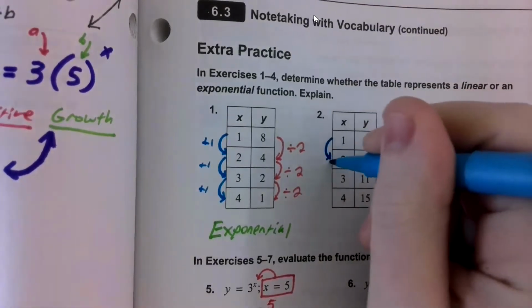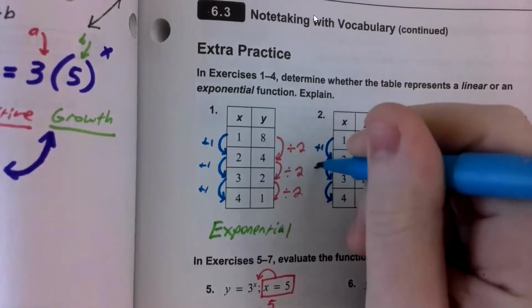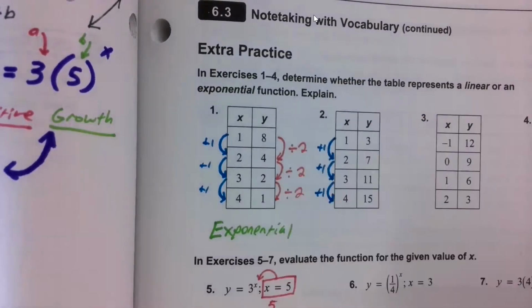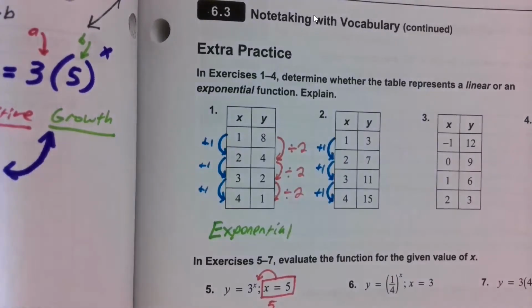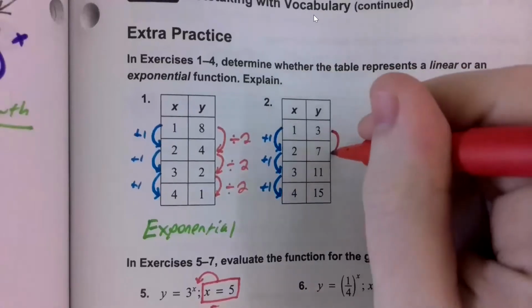Keep in mind, we don't care about the x's. The x's we can keep just adding 1. The y's are what determine whether it's exponential or linear. So let's look at number 2. Are we adding or subtracting something every time, or are we multiplying or dividing?